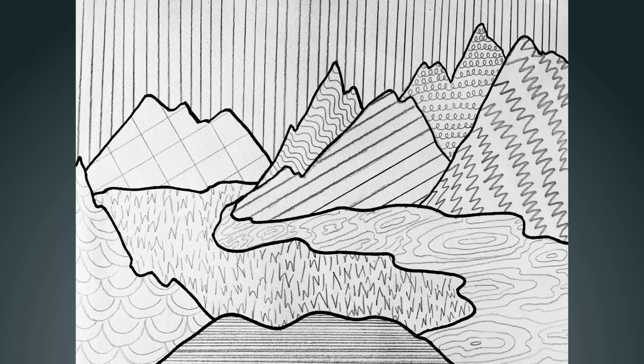Here's the finished example from the demonstration. As you can see, I've used contour lines to create a landscape scene and filled in each area of the drawing with a different combination of line types and variations. I've chosen not to add color to my drawing so that my doodles would be easier to view. But you can add color to your artwork if you would like.